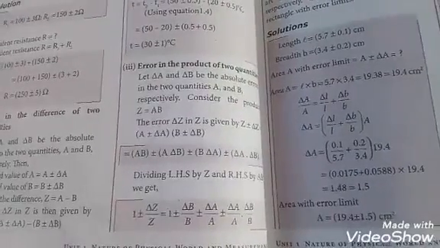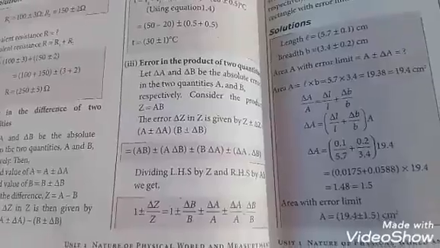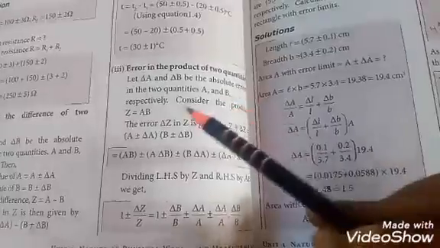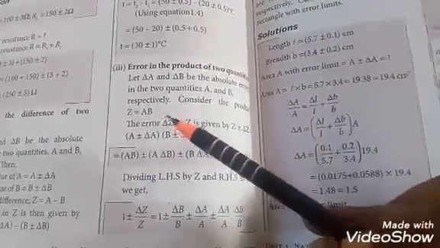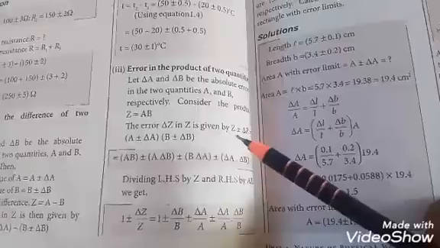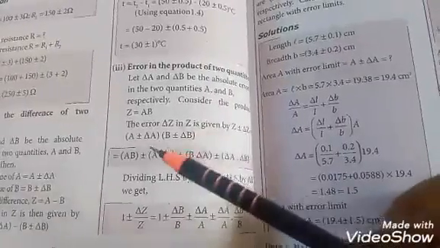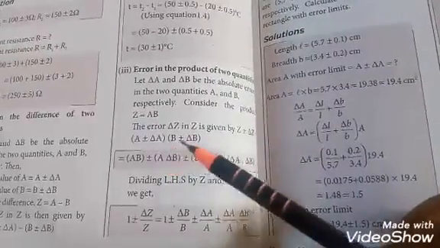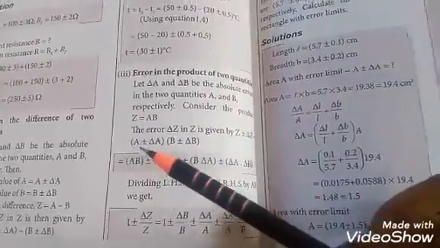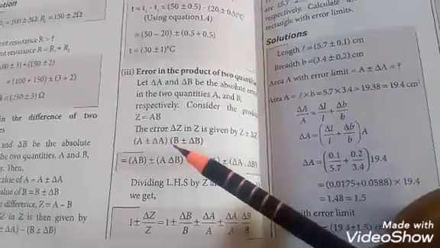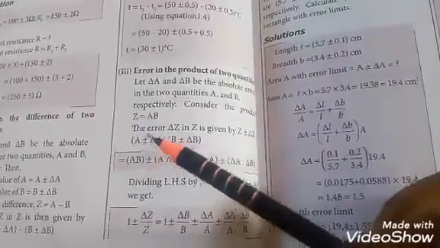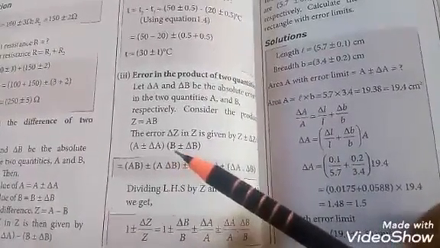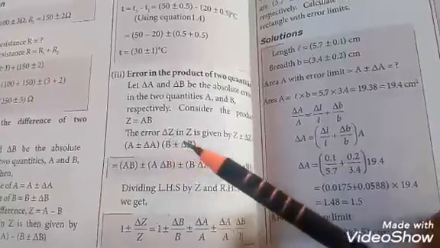Now we take two quantities. First one is A and second one is B. Already we know their values. Now we take Z equal AB and we write Z plus del Z equal A value and B value. Now we multiply these two terms. First A multiplied with B, then A multiplied with del B, then del A multiplied with B, and del A multiplied with del B.